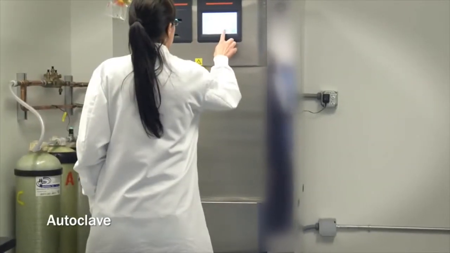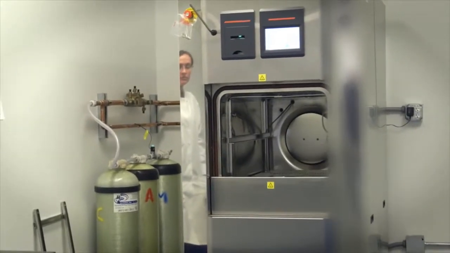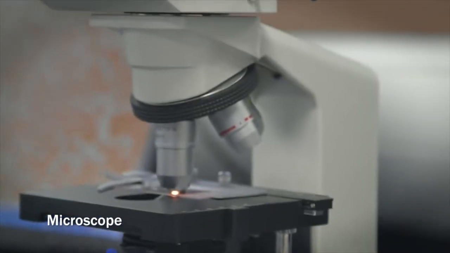The autoclave is a very important and unique instrument in every microbiology lab. What that does is it sterilizes the media used for testing microorganisms, as well as sterilized product that has been tested. We also have a microscope in the microbiology lab which we use for identifying microorganisms that we may see or grow on some of our petri dishes.